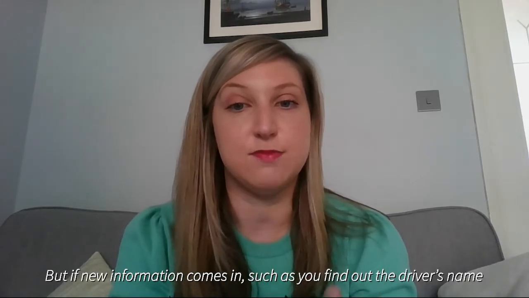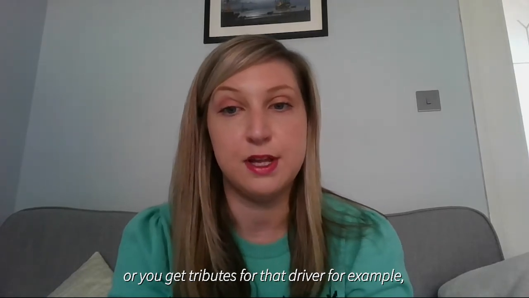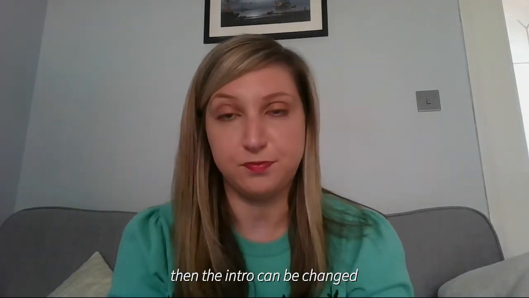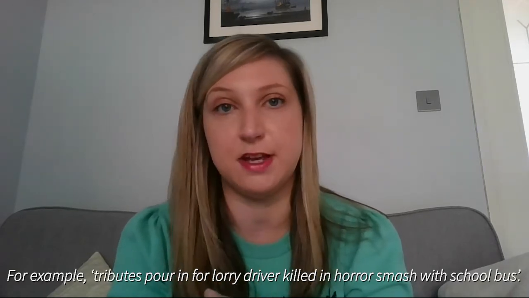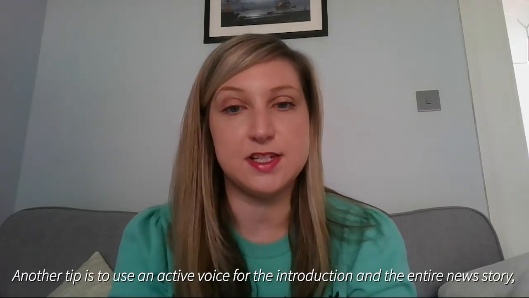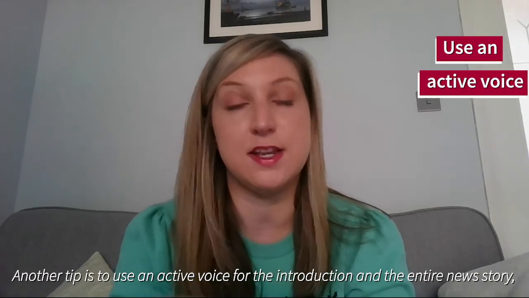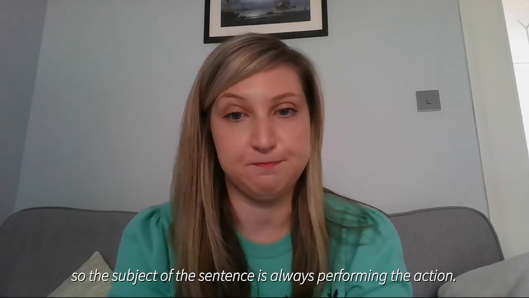But if new information comes in, such as you find out the driver's name or you get tributes to that driver, for example, then the intro can be changed. Or you write a follow-up story, for example, tributes pour in for lorry driver killed in horror smash with school bus. And another tip as well is to use an active voice for the introduction and the entire news story, so the subject of the sentence is always performing the action.